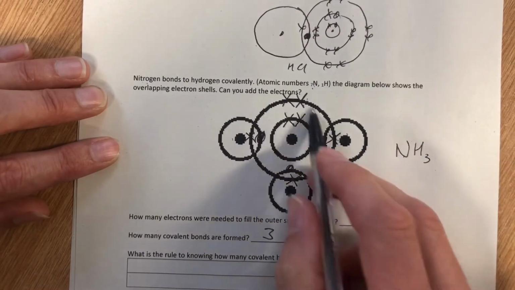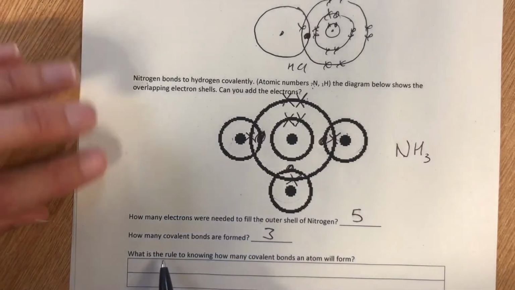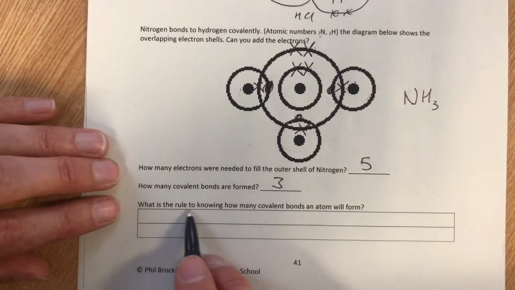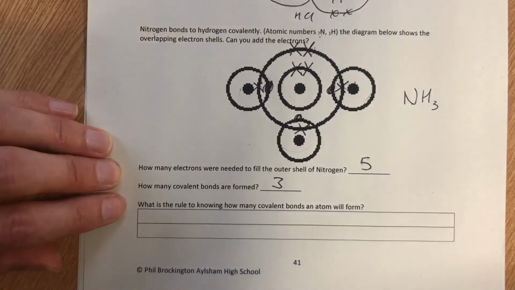1 nitrogen and 3 hydrogens. 1, 2, 3. So what is the rule to knowing how many covalent bonds an atom will form?